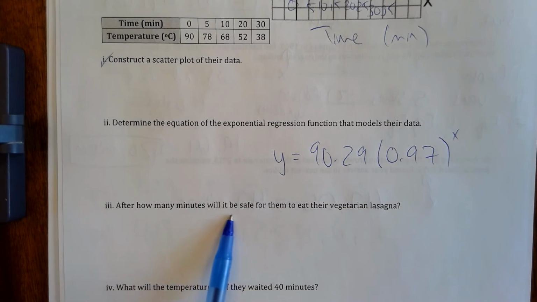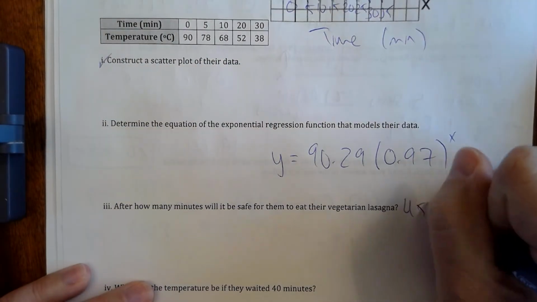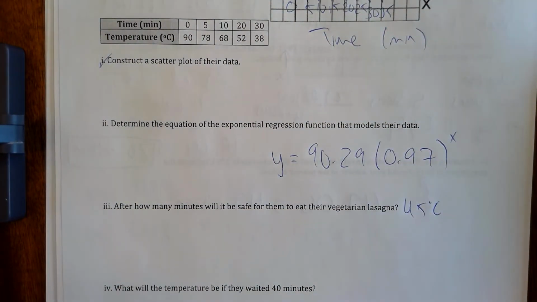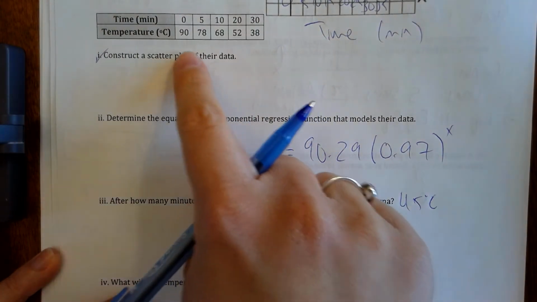After how many minutes will it be safe to eat the vegetarian lasagna? Okay, well they told us at 45 degrees it'd be safe. So 45 degrees it's safe. Is 45 degrees an x value or a y value? I'd say that's a y value, right?